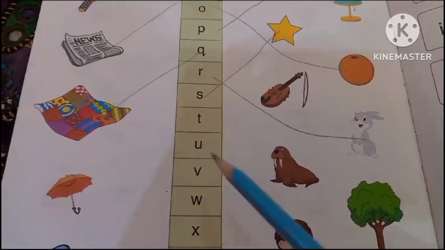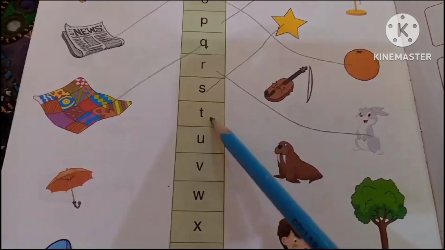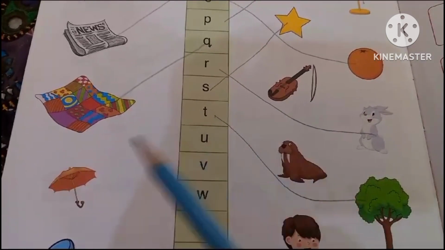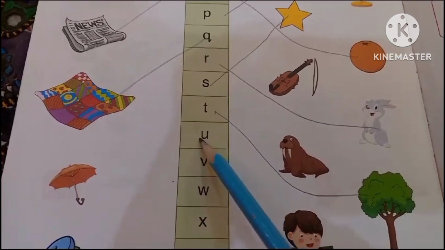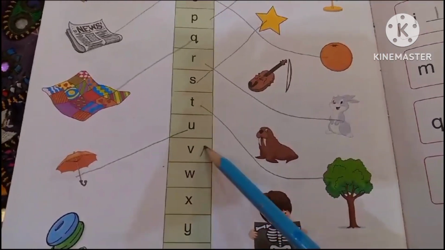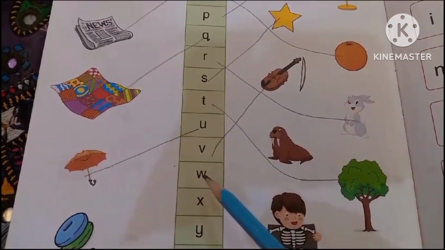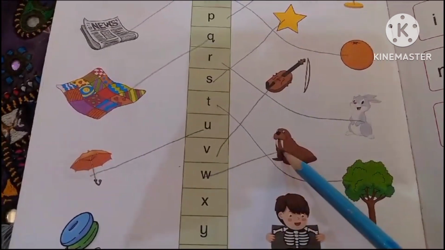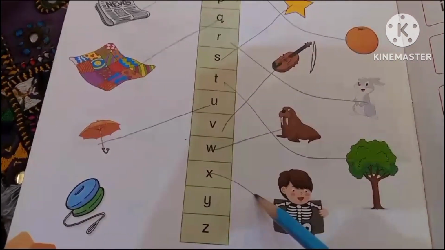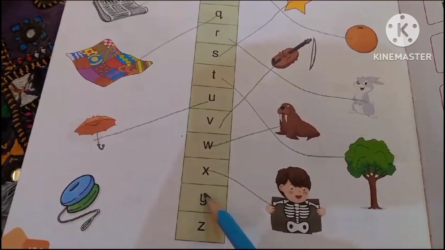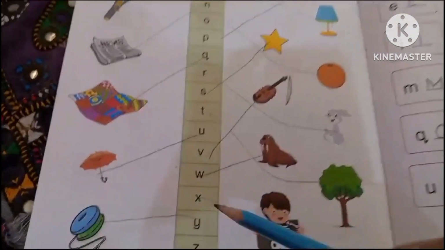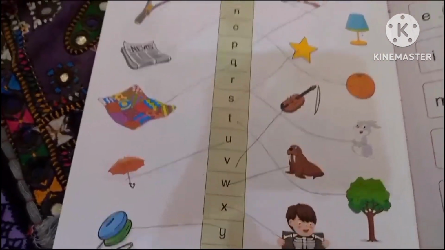T. Tree. U. Umbrella. And V. Violin. W. X-ray. Y. Yo-yo. And the last one is Z. Zip. We will go up.